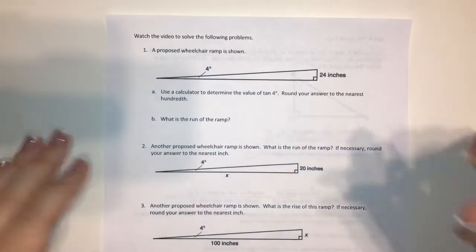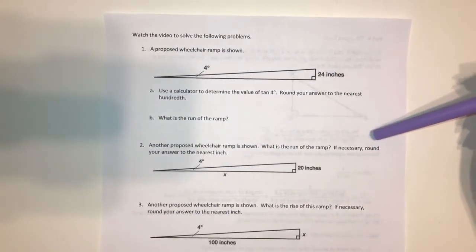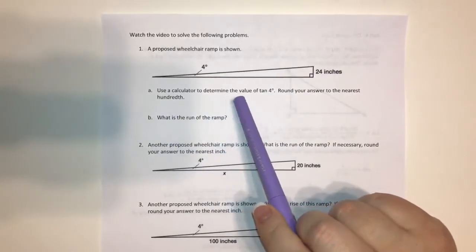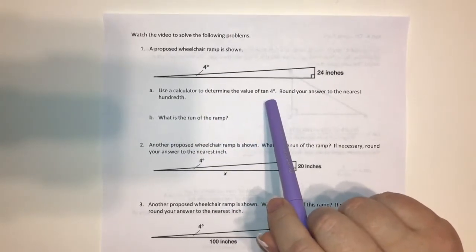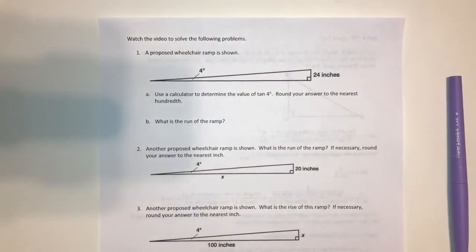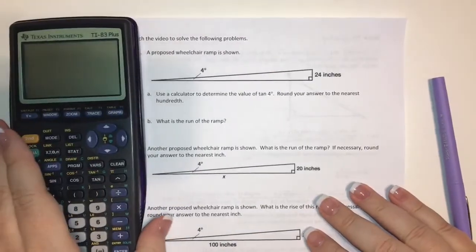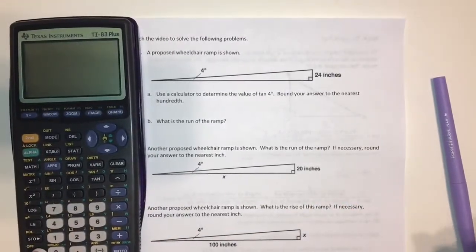Let's go ahead and work through this assignment right here. A proposed wheelchair ramp is shown. Use a calculator to determine the value of tangent of 4 degrees. Round your answer to the nearest 100th. So if you remember from my last video, if we want to find tangent of a number, we just simply put it in the calculator.